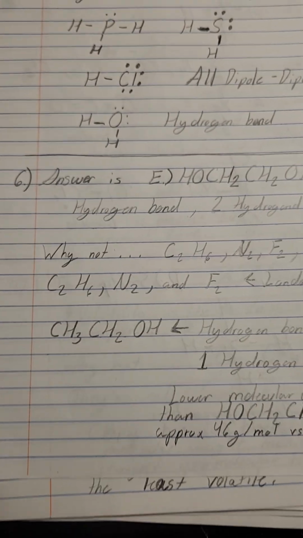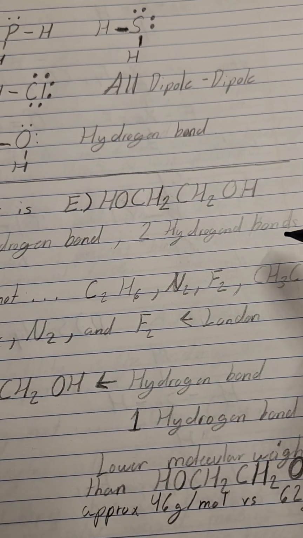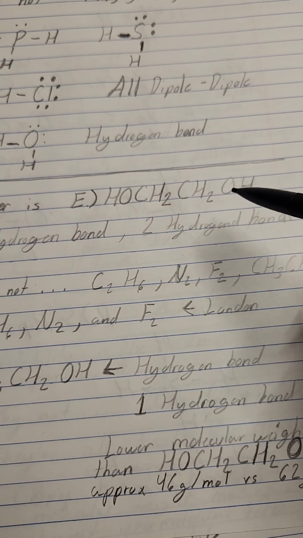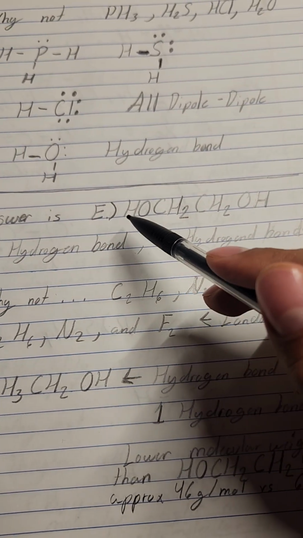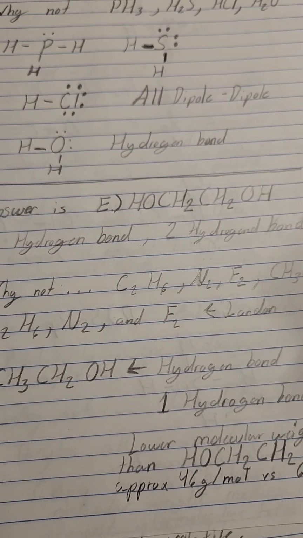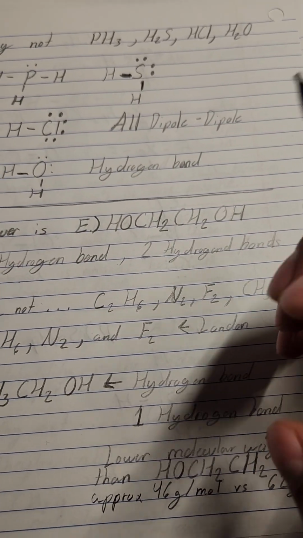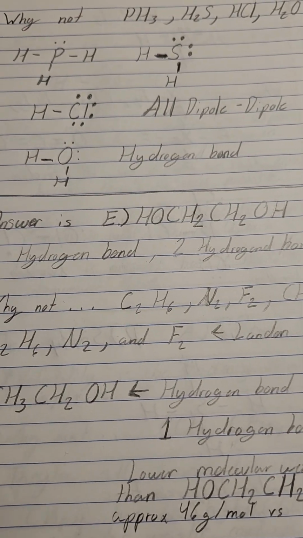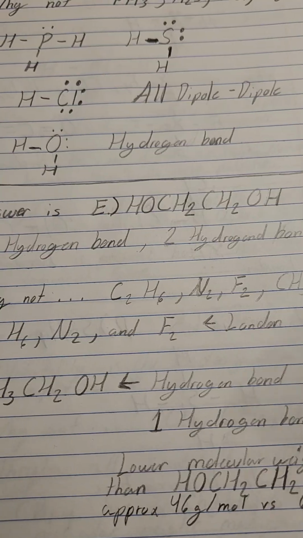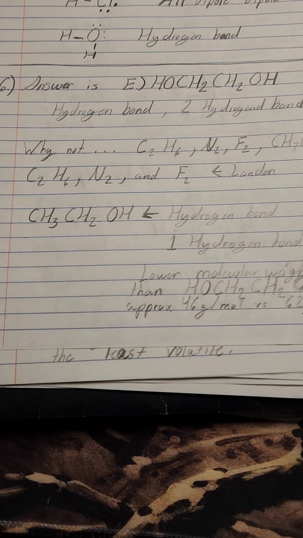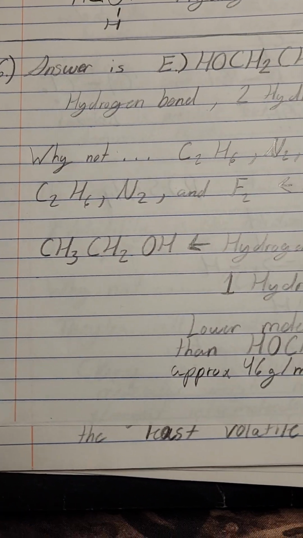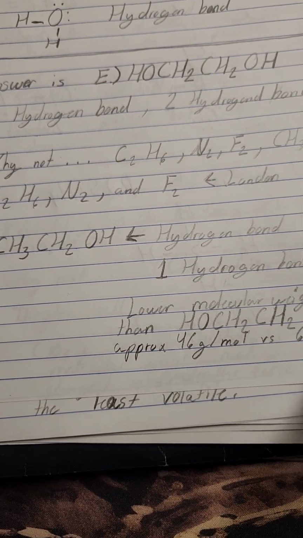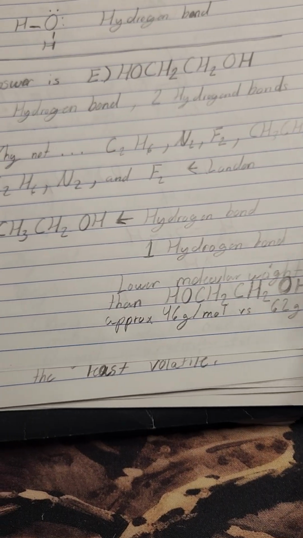Well, when we take a closer look, this molecule has two hydrogen bonds, which is most likely stronger. It will require more energy, compared to our first option, which is a hydrogen bond, but only has one.